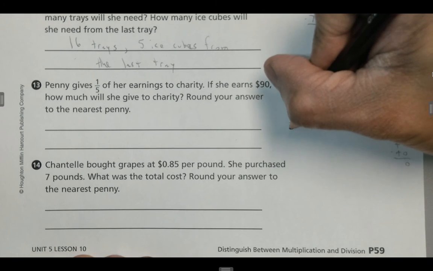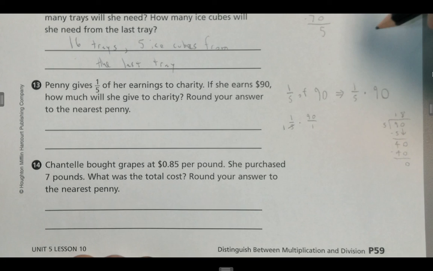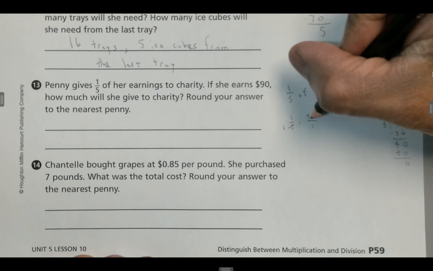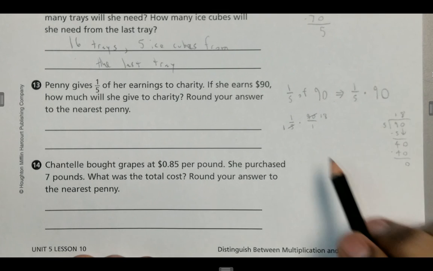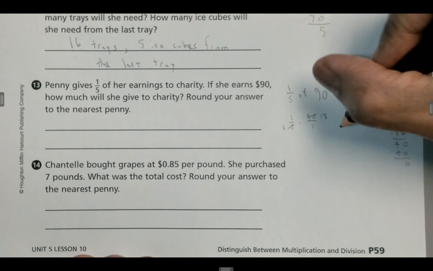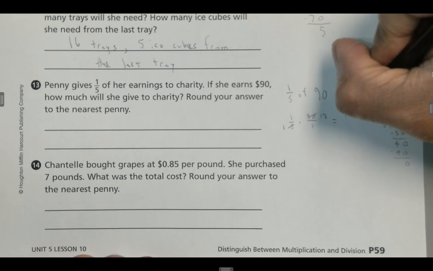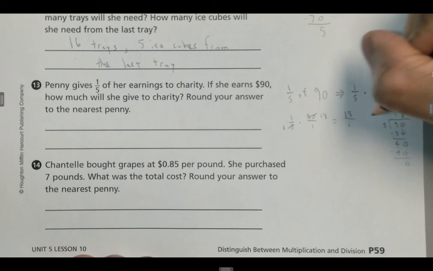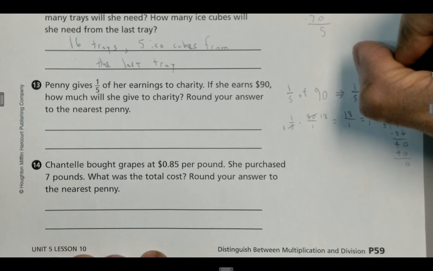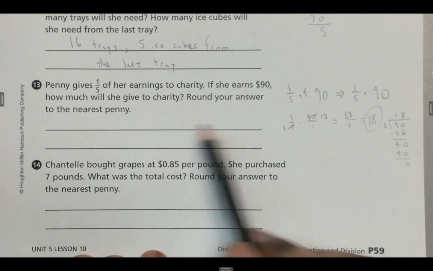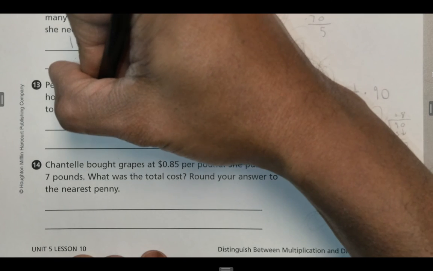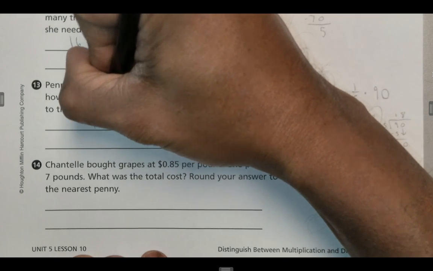Therefore, I can divide this by 5. 5 divided by 5 is 1. 90 divided by 5 is 18. Multiply across the top. 1 times 18 is 18. 1 times 1 across the bottom is 1. And I'm going to get whole number 18 as my answer. No need to round to the nearest penny. I've got a clean answer of $18.